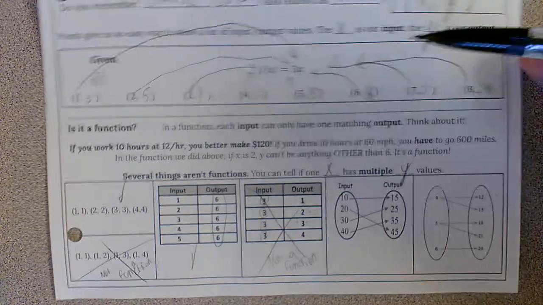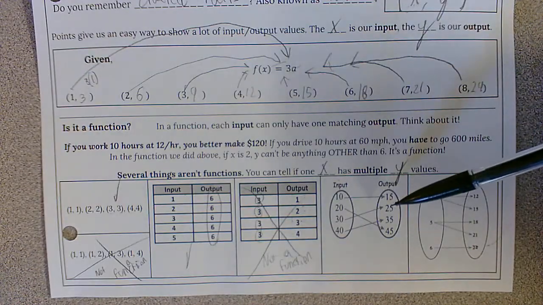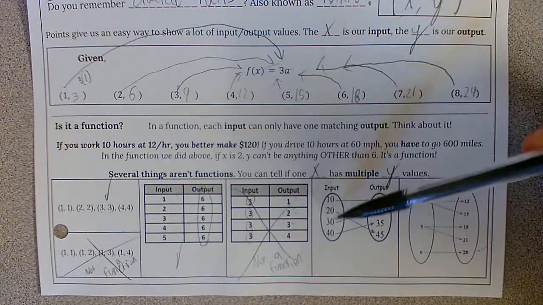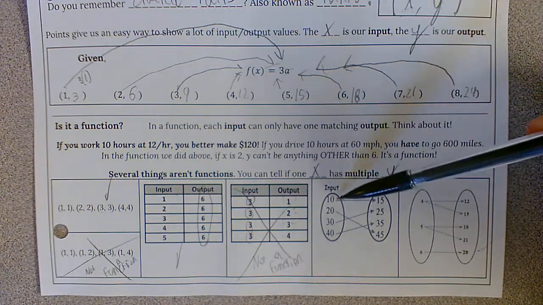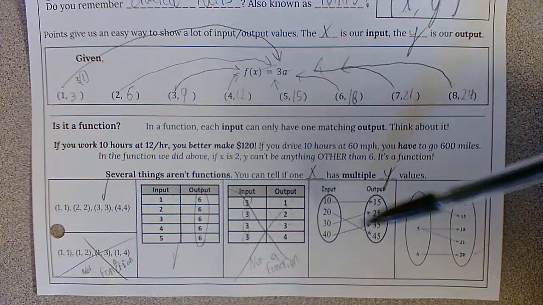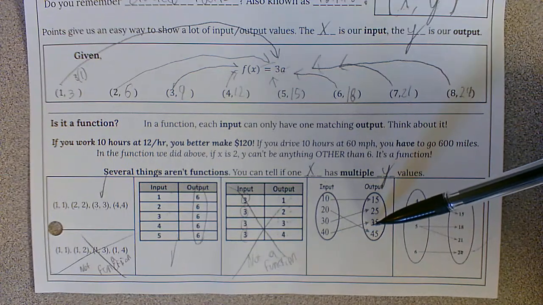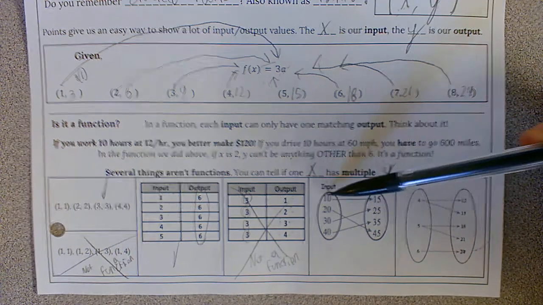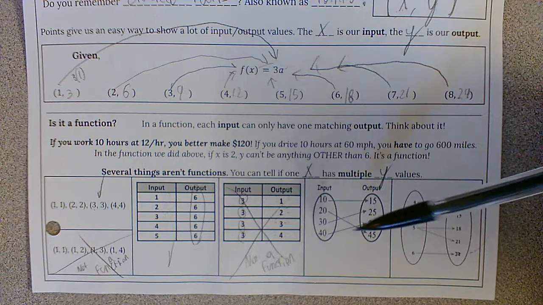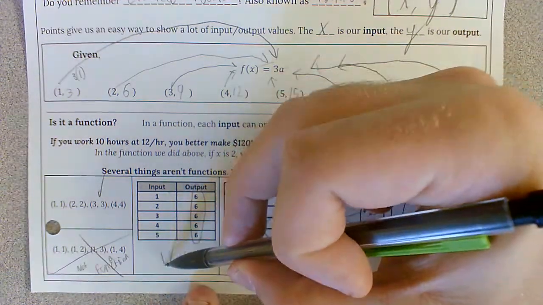It's pretty easy to see here as well. I have an input-output diagram where each input value, doesn't matter what that is, has a unique y value. So 10 only goes to 15, 20 only goes to 45, 30 only goes to 25, and 40 only goes to 35. Each x only goes to one y. Because of that, it is in fact a function.